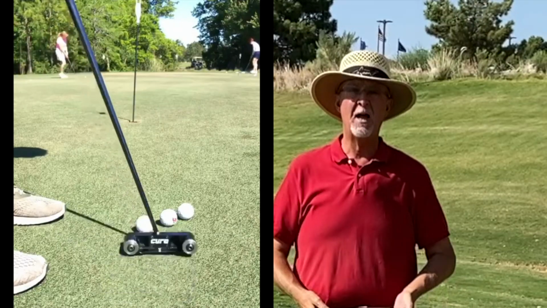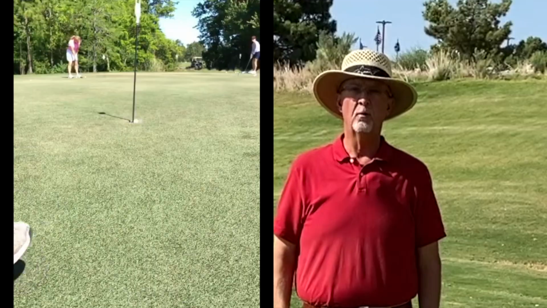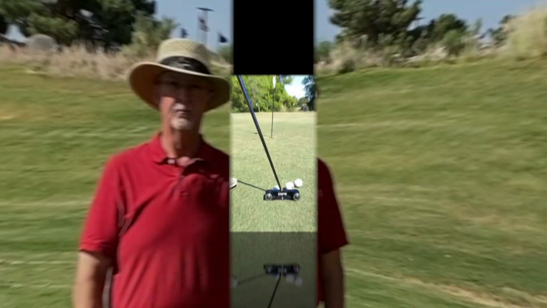You can have a stroke that pushes, or it looks like a push from inside to out, and as long as you keep the putter face square to the target line at impact, the ball goes in the hole. Watch that again.